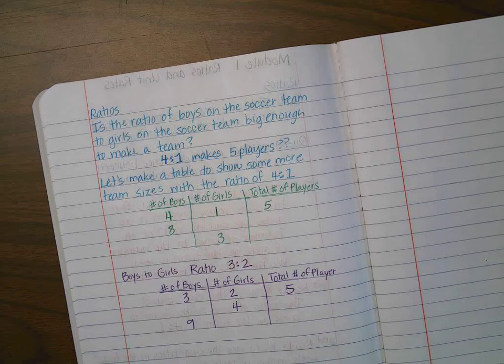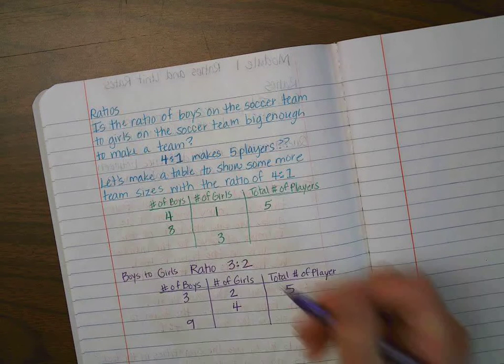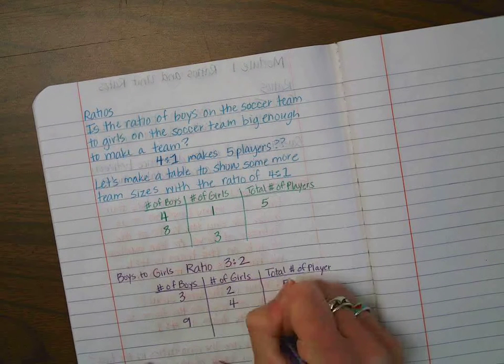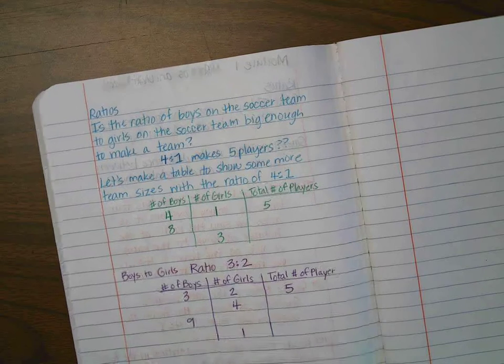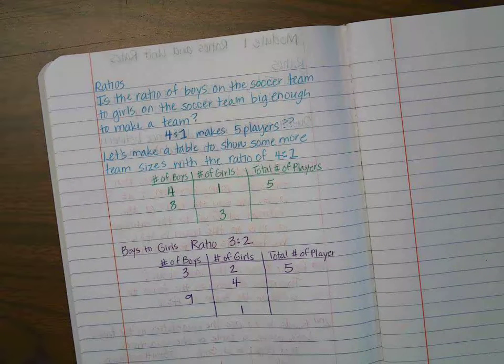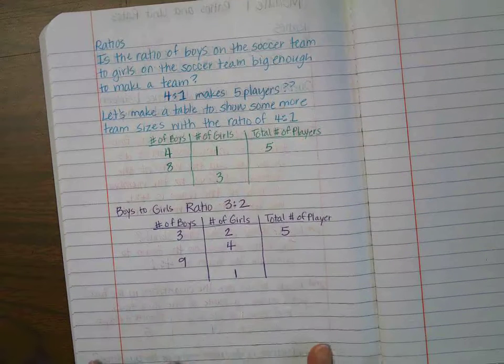So then the next thing that we have is, what if the ratio of boys on the team to the girls on the team was 3 to 2? And how could we figure out what the boys would be if there's only 1 girl? That looks a little bit scary. So let's try that. If there was only 1 girl, could you figure it out?